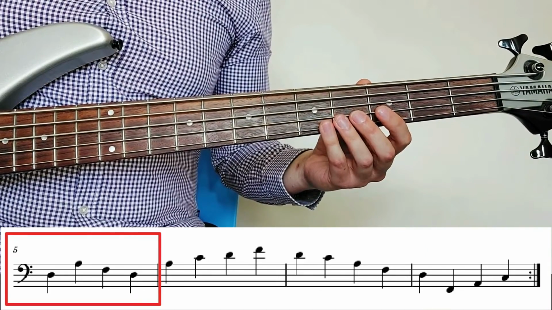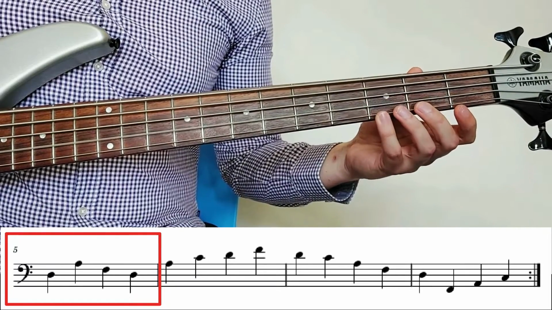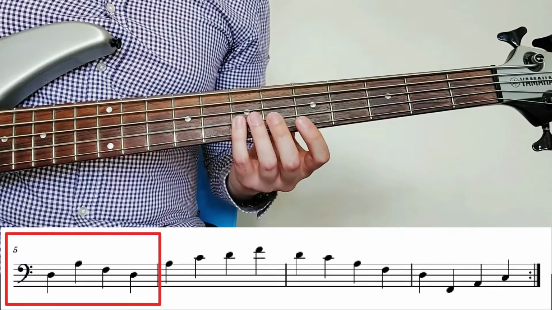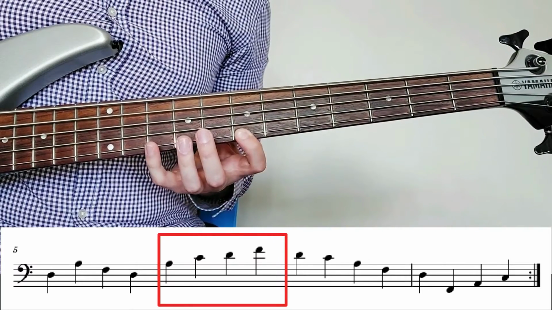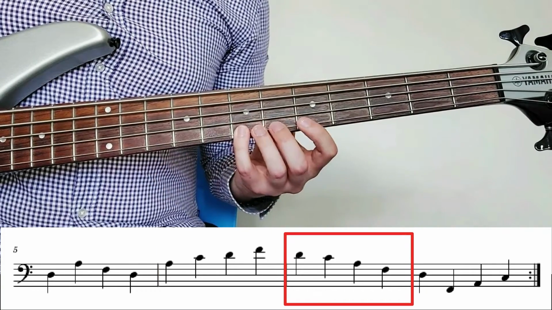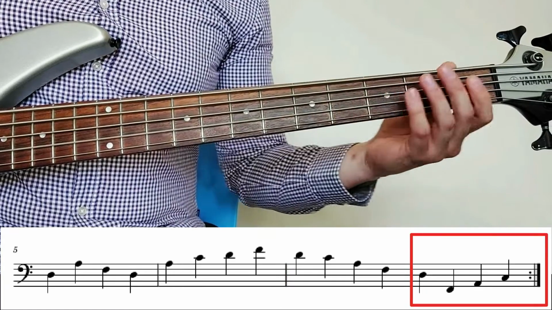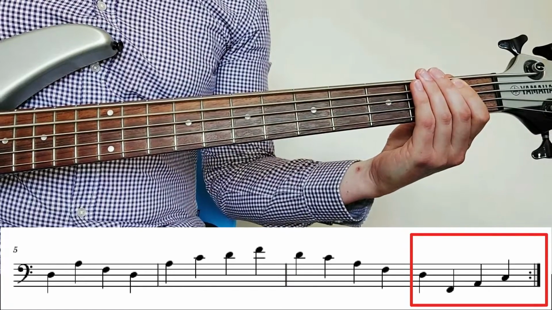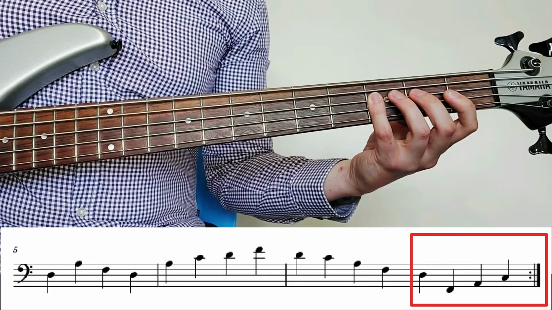Next bar, bar 5, root, 5th, 3rd, root, shift, 5th, 7, root, and all the way up to the 3rd. Walking back down the chord, root, 7, 5th, 3rd, root, down to the low F this time, 5th, 7.